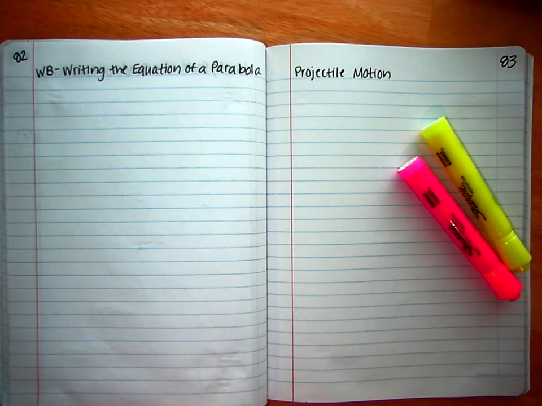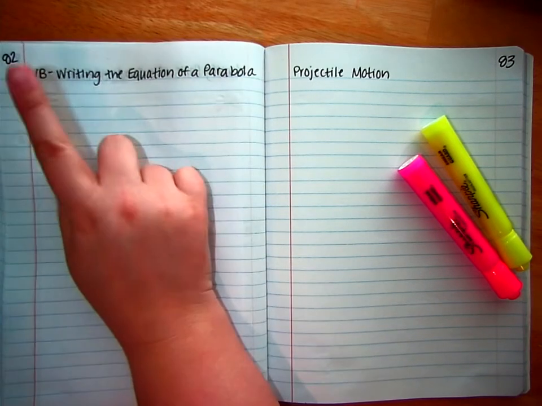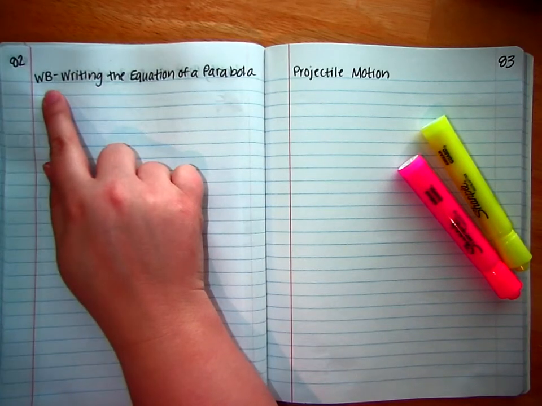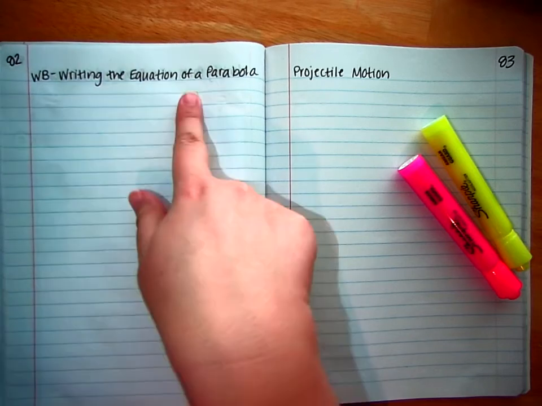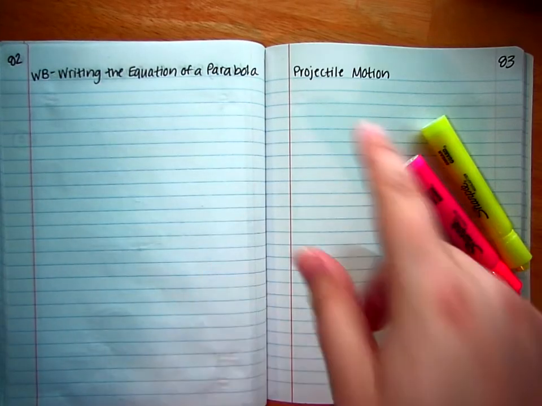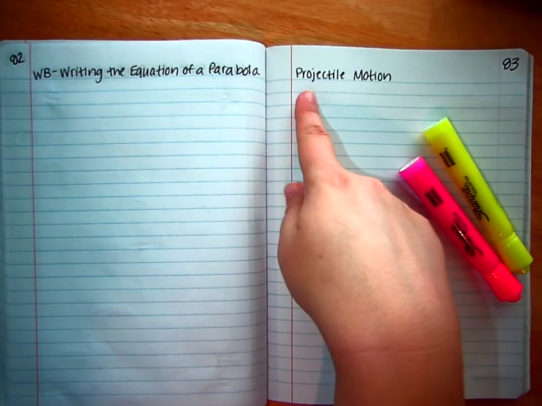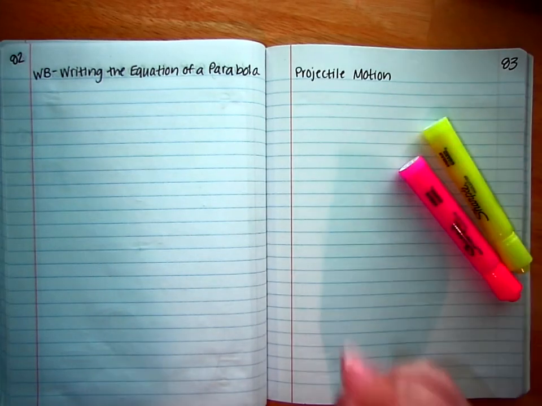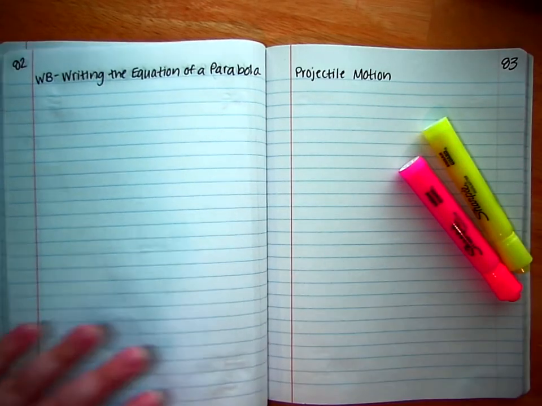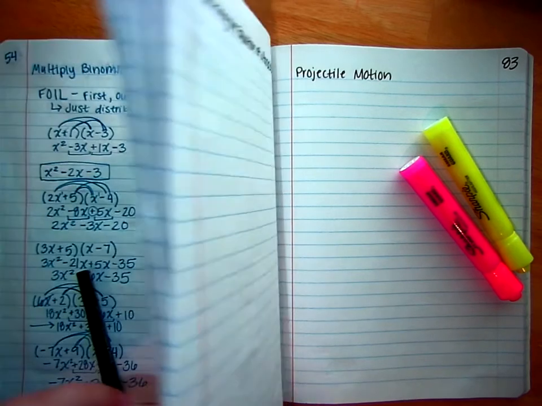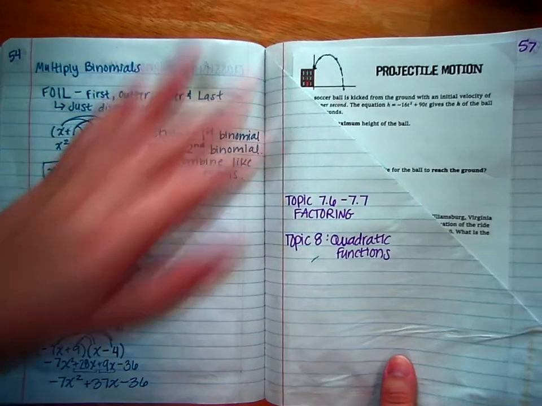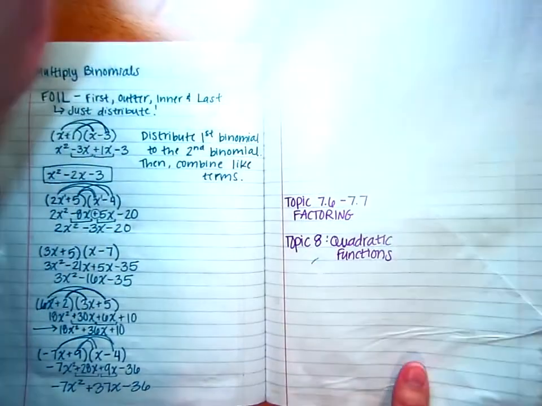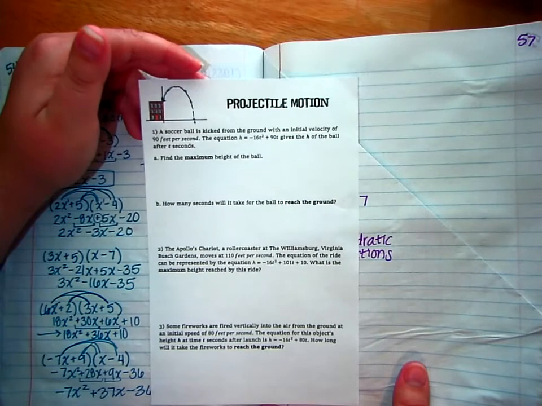Okay, on page 82, yesterday you did some whiteboard practice on writing the equation of a parabola. Page 83, we're going to complete the right side of that paper I posted on Tuesday, which we put in our pocket page. So let's go to our pocket page and grab Projectile Motion.